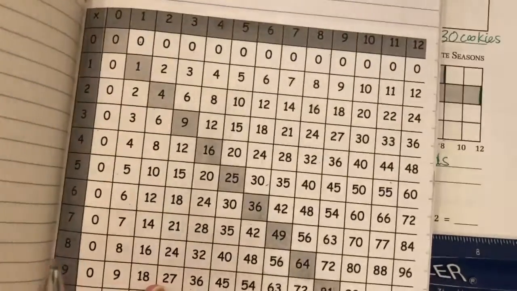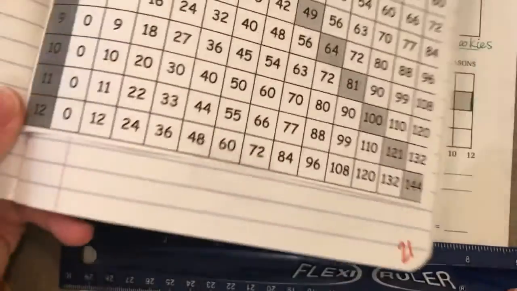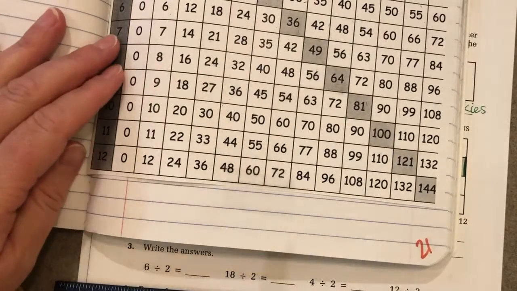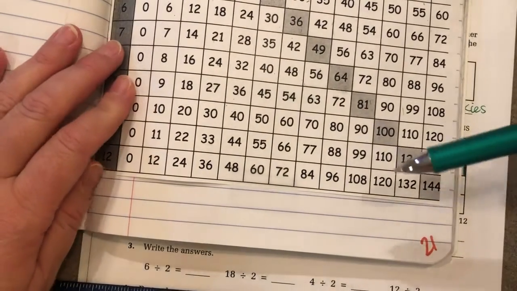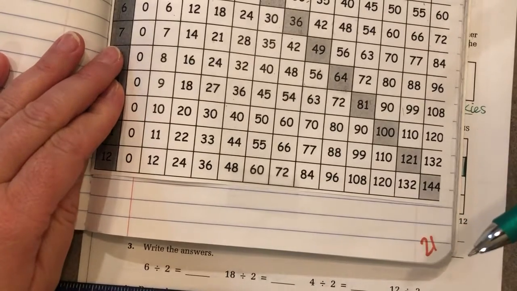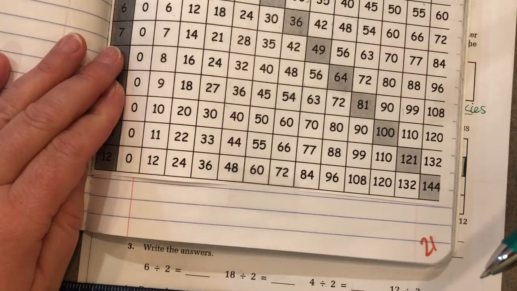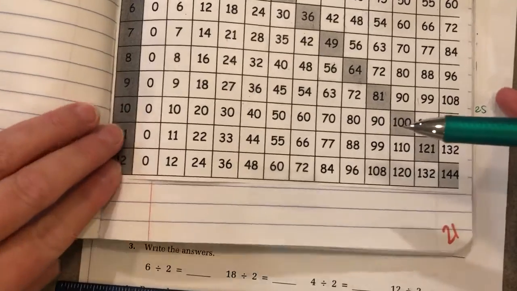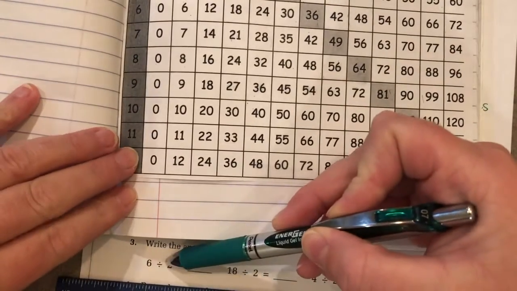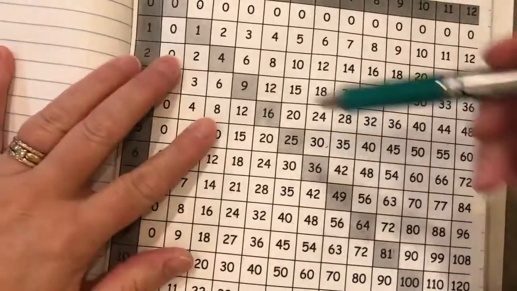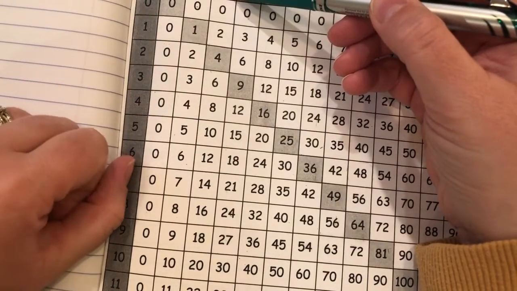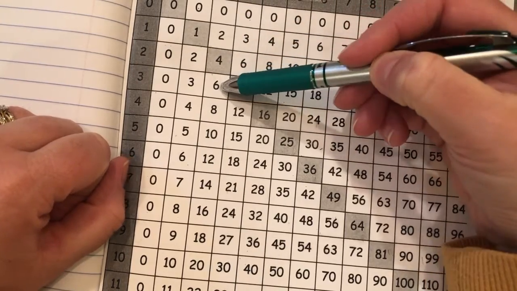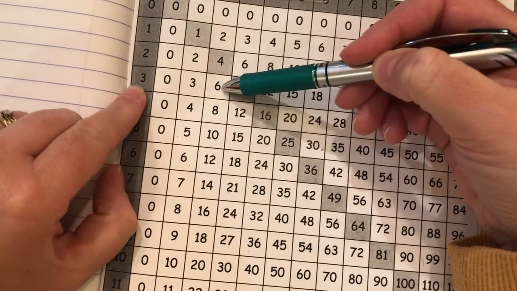21, right there, okay? Now the division is the opposite of multiplication, kind of like the way subtraction is the opposite of addition. We can solve division problems by doing multiplication, just like we can solve subtraction problems by doing addition, okay? So what that means is this is 6 divided by 2. 2 times what equals 6? So we go down, down, down until we find 6. There it is. 2 times what equals 6? 3.